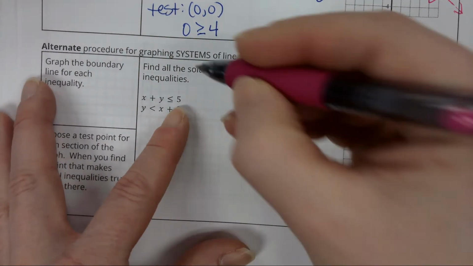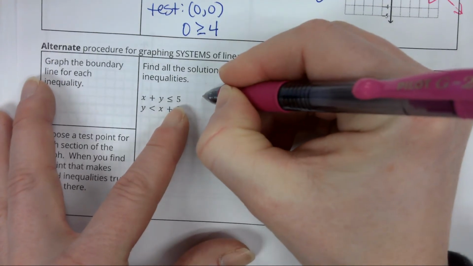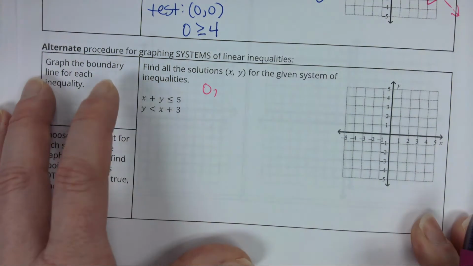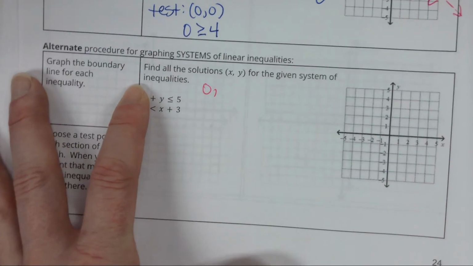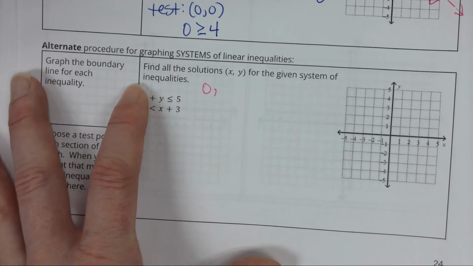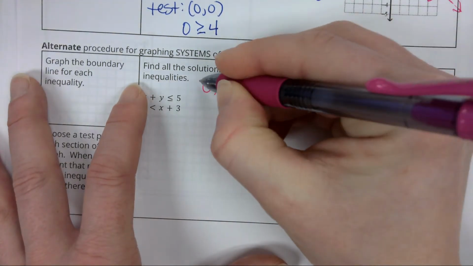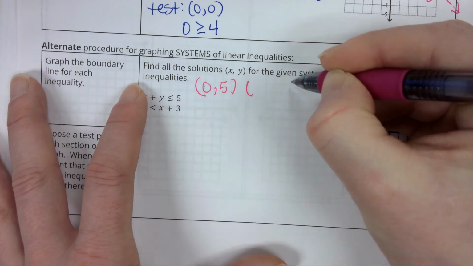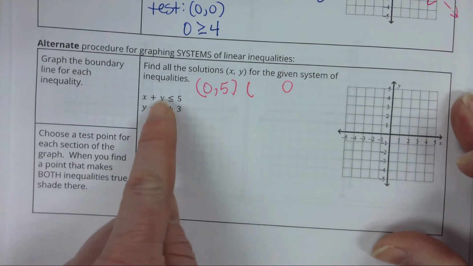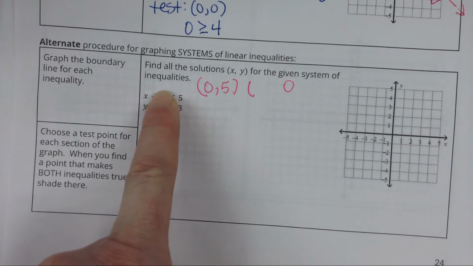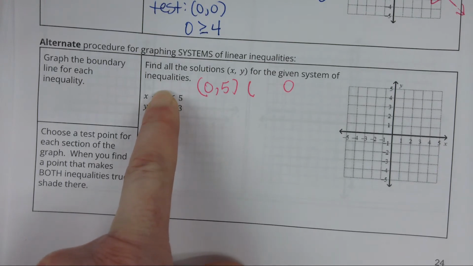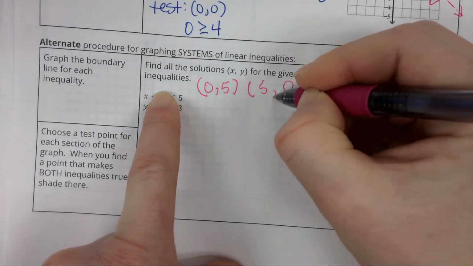I'm going to put 0 in for x. I cover it up. I don't even have to divide. What's y? 5. Now I put 0 in for y. I cover it up. Once again, I don't even have to divide because there are no coefficients. So what's x? 5.